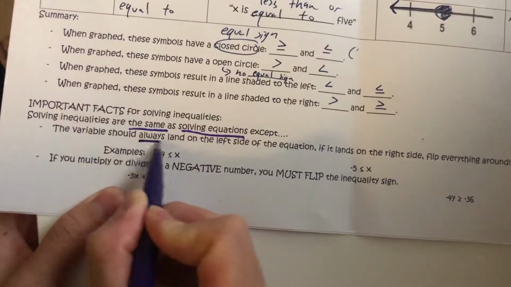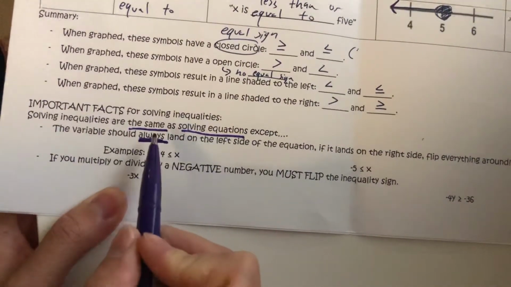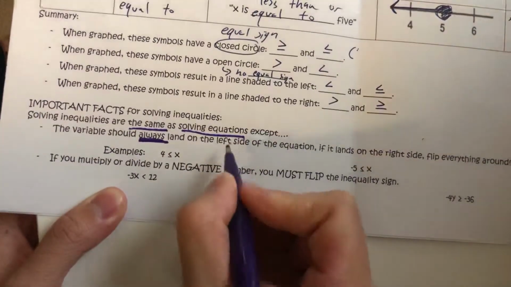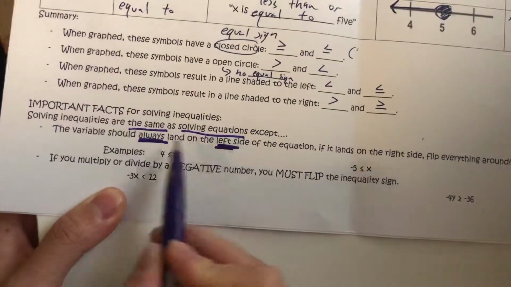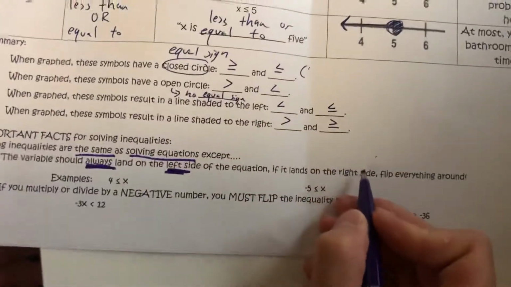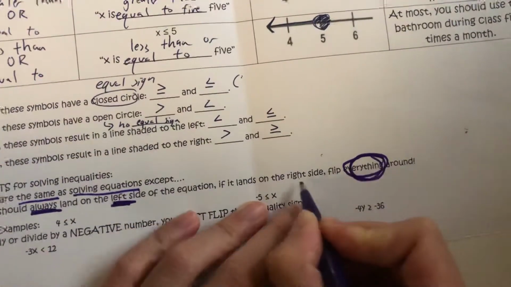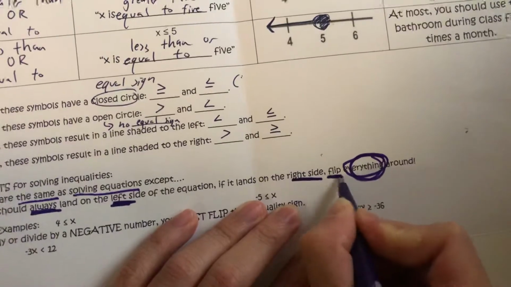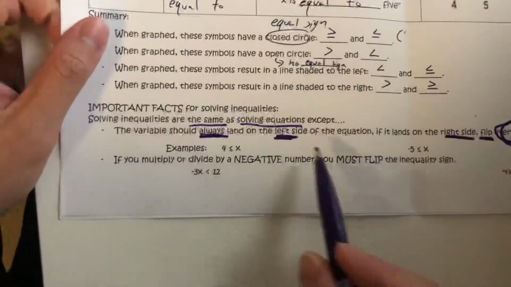The variable should always, did I say always yet? Always land on the left side. Very, very important. Always on the left side. Variable always on the left side. If it lands on the right side, flip everything. Right side, flip everything. Everything, except the numbers, obviously.